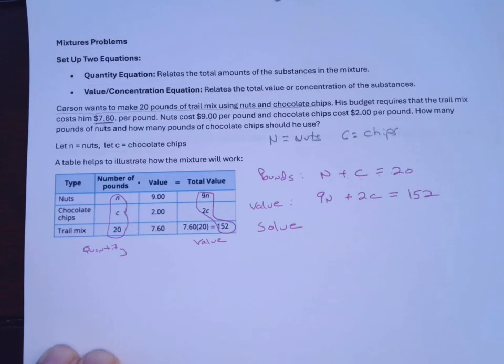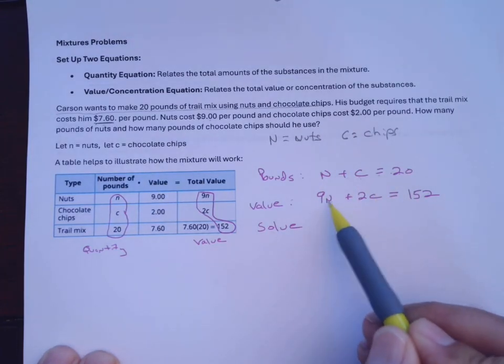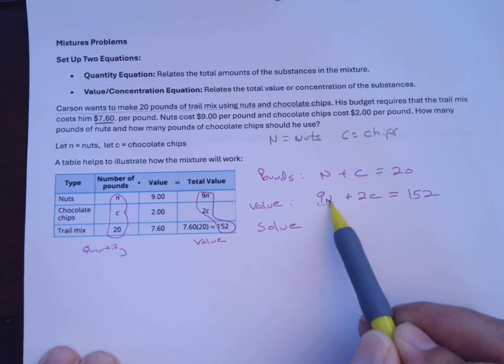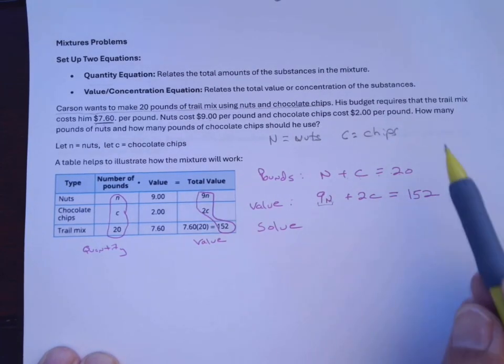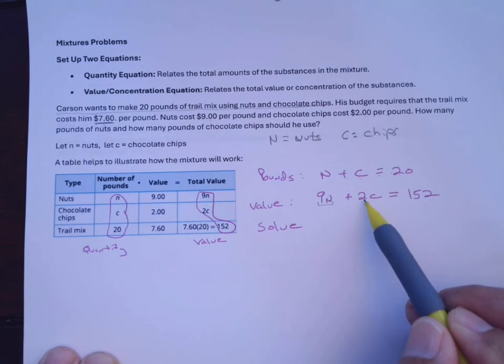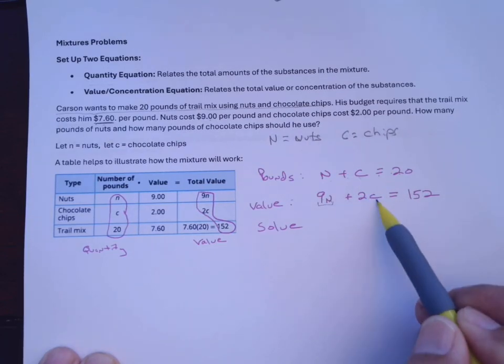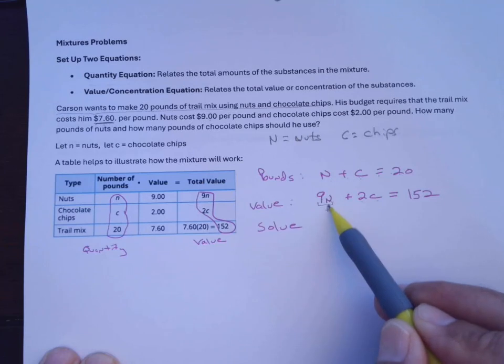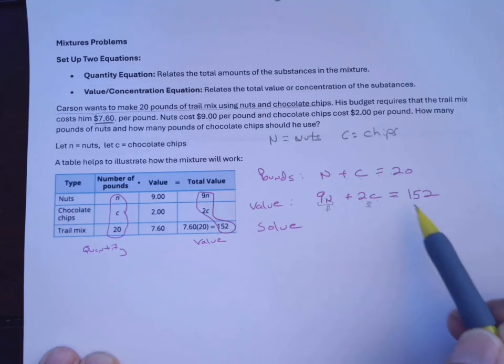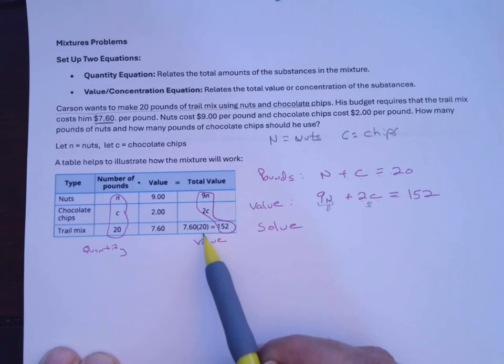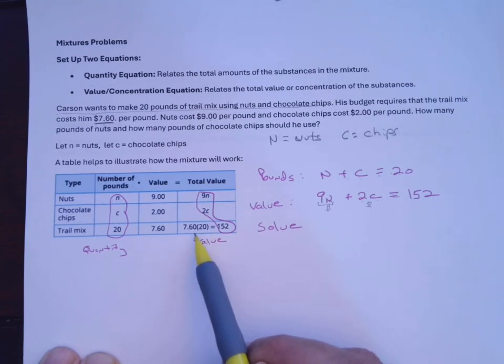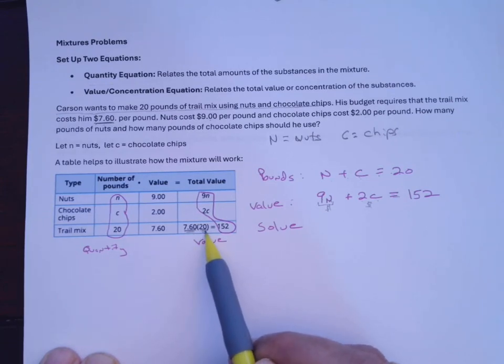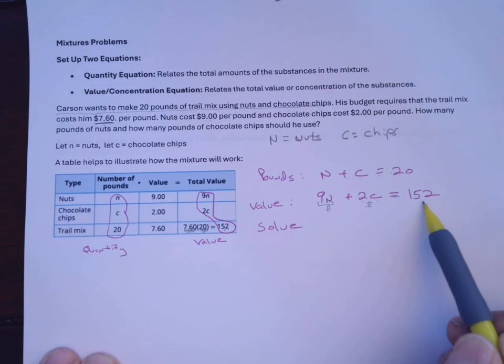Okay, so now we're going to look at the value, right? So the nuts are $9 a pound, so the total cost of the nuts is $9 times however many pounds of nuts you have, because N is the number of pounds. The chips are cheaper, they're just $2, so $2 times the number of pounds of chips. So this is a dollar amount and a dollar amount, and we want it to equal a sum total. Well, we know that we want the cost of the mix to be $7.60, and we know it's going to be 20 pounds of it. So if we multiply that, then we know that the total cost of this mixture is $152.